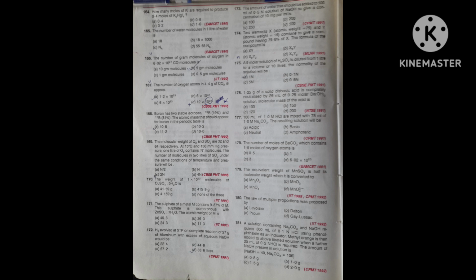Here molarity is 5, and converting it into normality, 5M H2SO4 means 10N H2SO4. M is equal to 2N because it is H2SO4. Then 5M means 10N H2SO4.